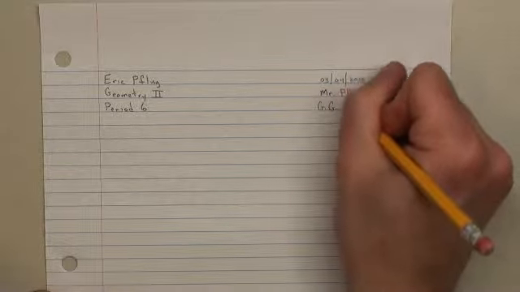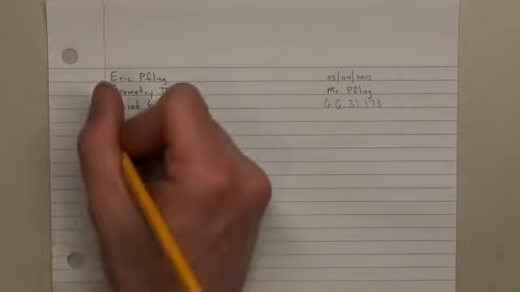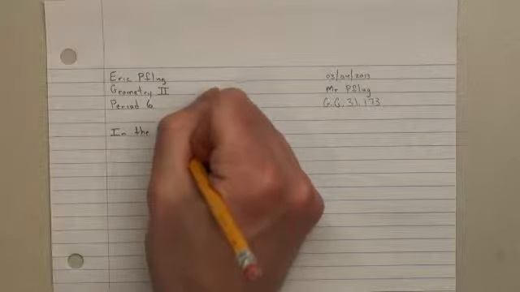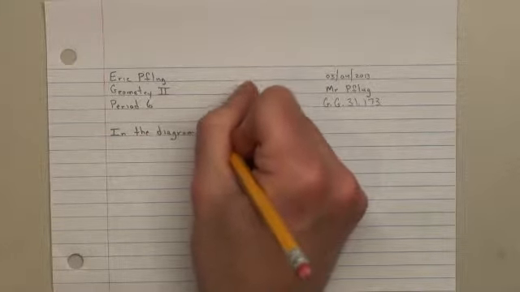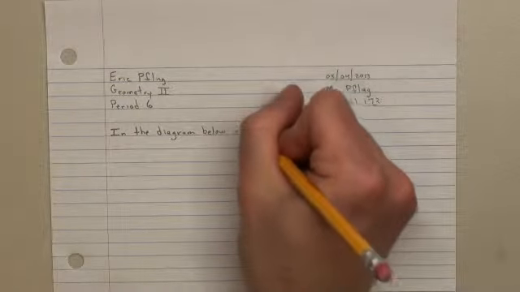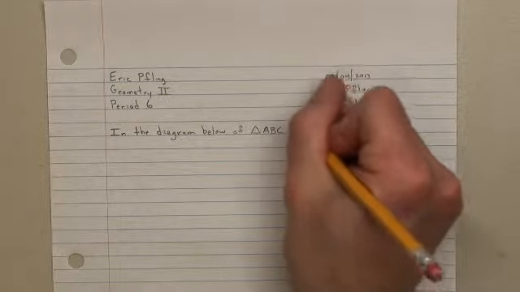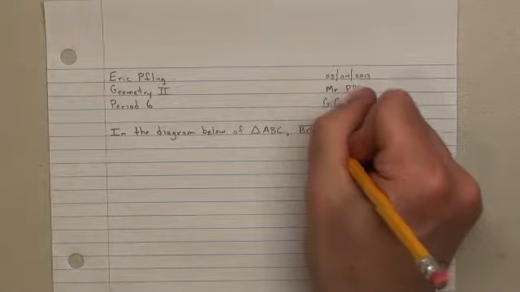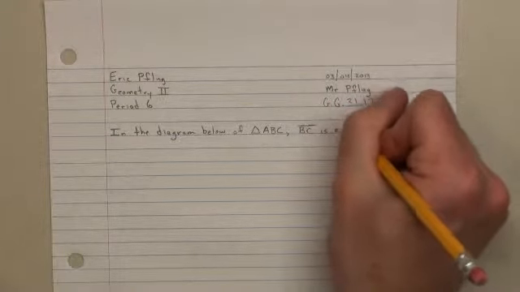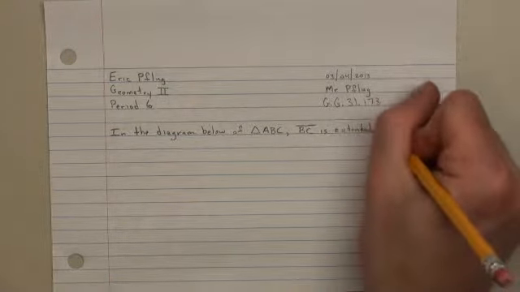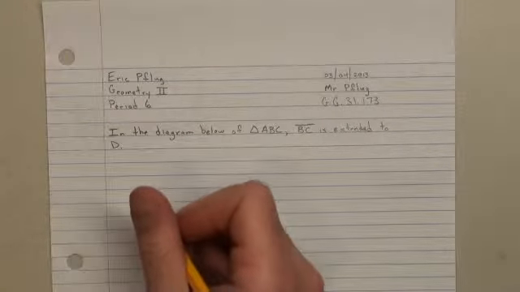This is G.G.32.173. Okay, here we go. In the diagram below of triangle ABC, BC is extended to D. Alright.